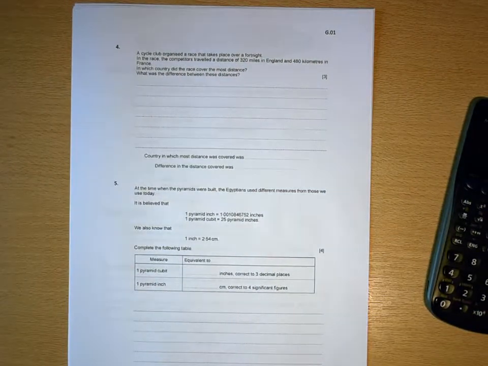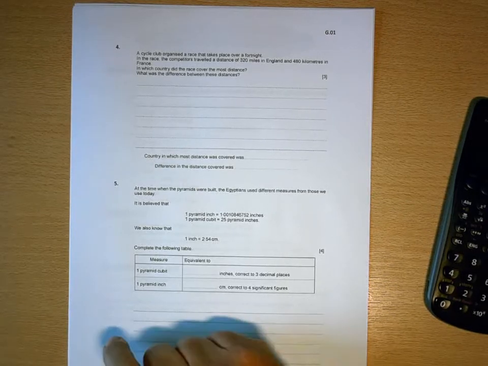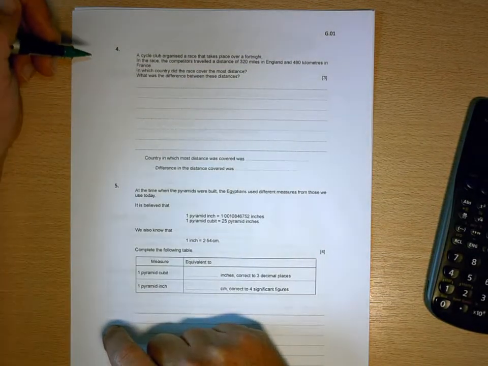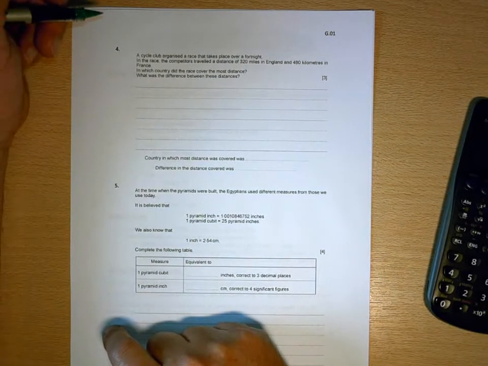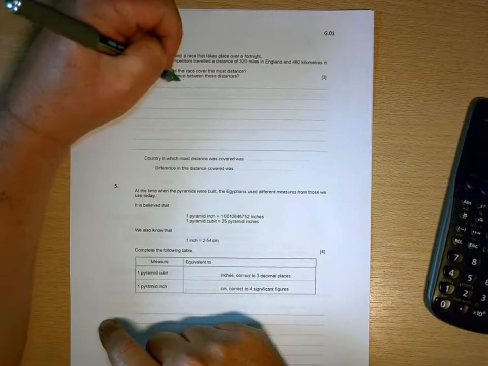A cycle club organised a race that takes place over a fortnight. In the race, the competitors travelled a distance of 320 miles in England and 480 kilometres in France. In which country did the race cover the most distance? You can see that the relationship between miles and kilometres is one that's tested more than others.